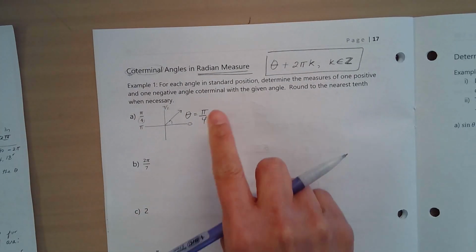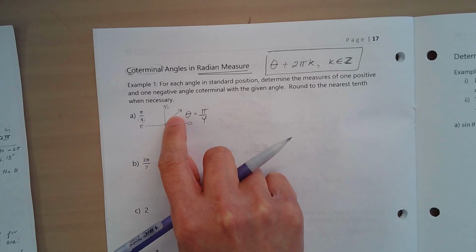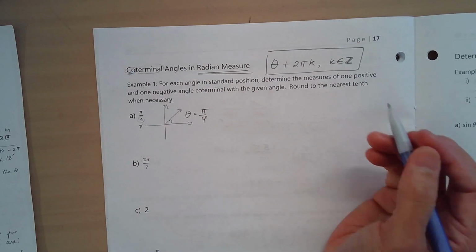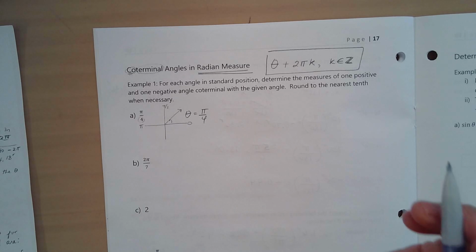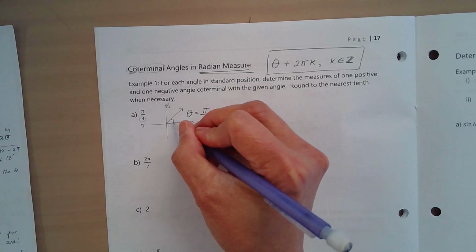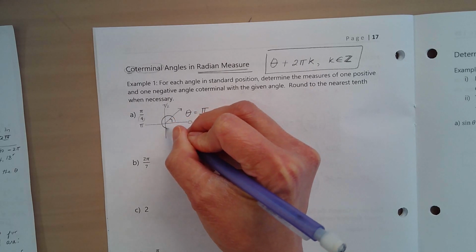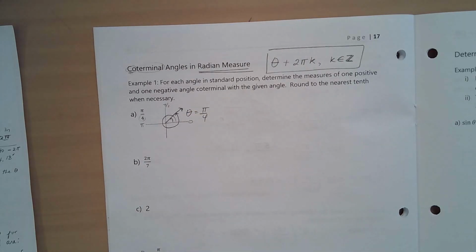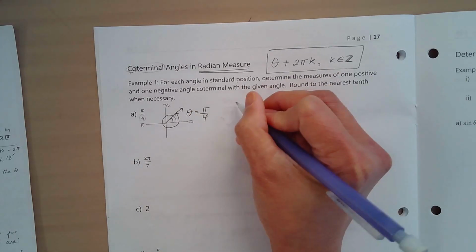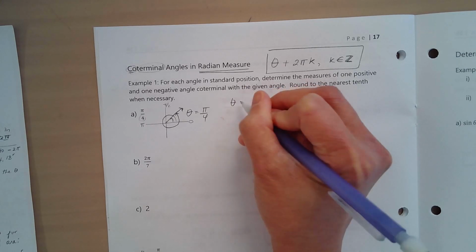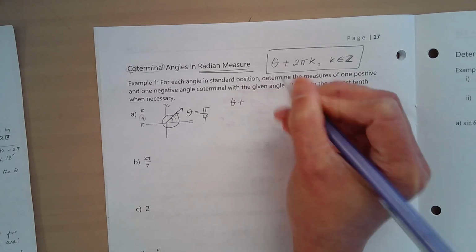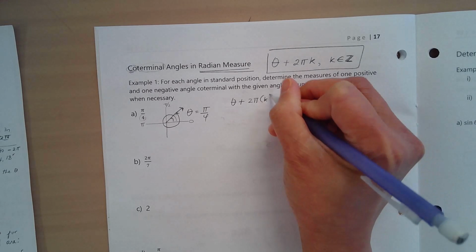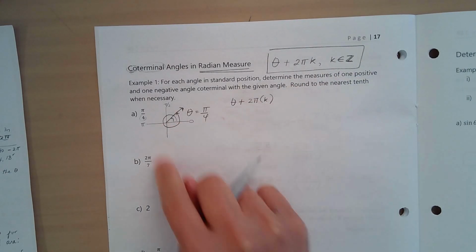Now we want one positive, so that means we can go all the way around once and another pi over 4 to get a coterminal. Is everybody okay with that? It stops in the same place, right? So start with the formula, theta plus 2 pi times k, and here k is 1, we rotate once.